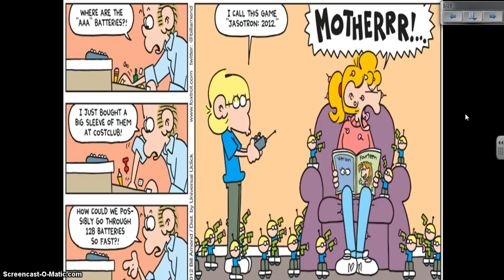And ladies and gentlemen, I don't really have much to say about this comic strip other than I appreciate its nerdiness and hope that you will too.